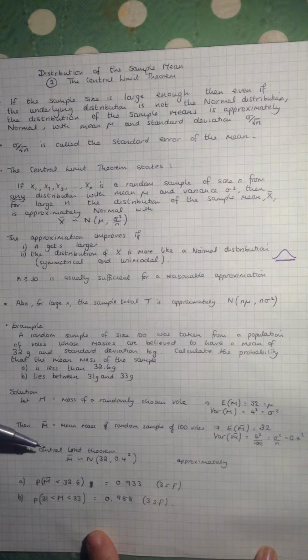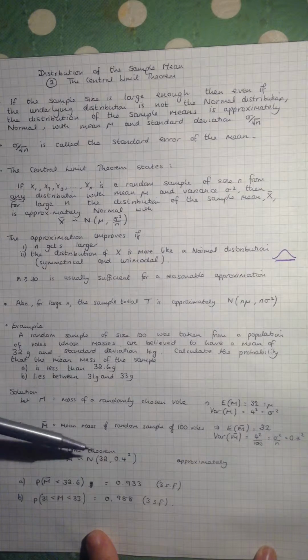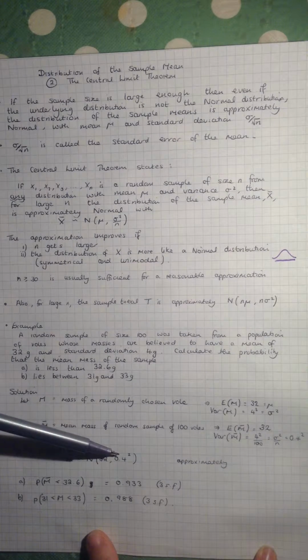This means that, using the central limit theorem, m bar approximately follows the normal distribution with mean 32 and variance 0.4 squared.